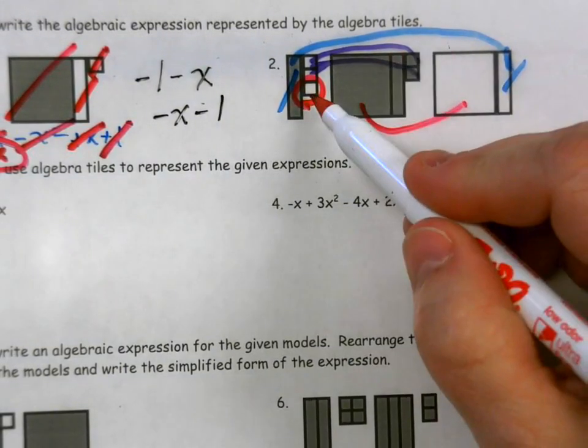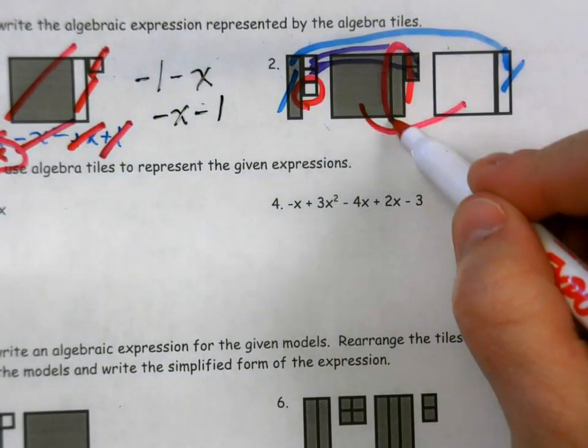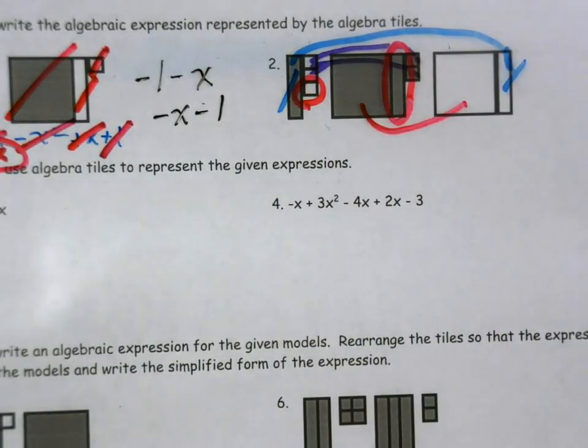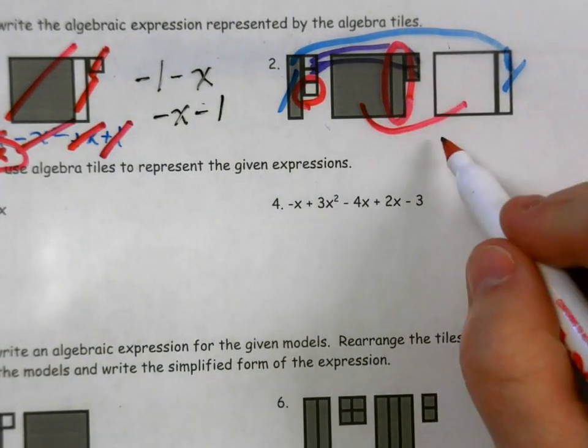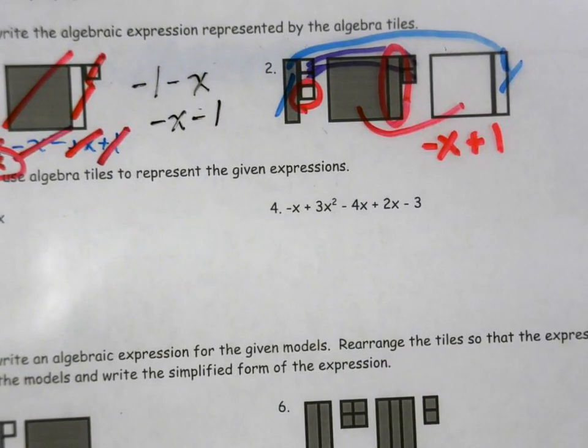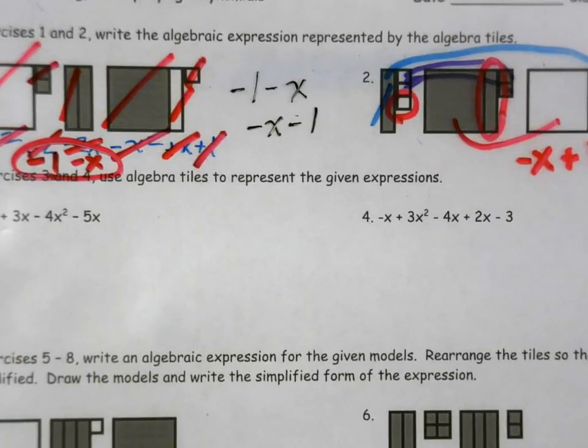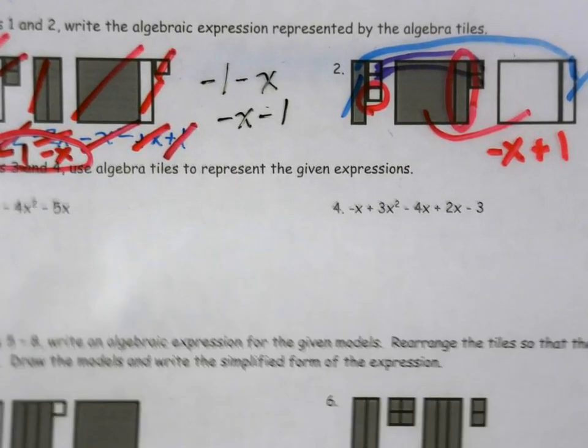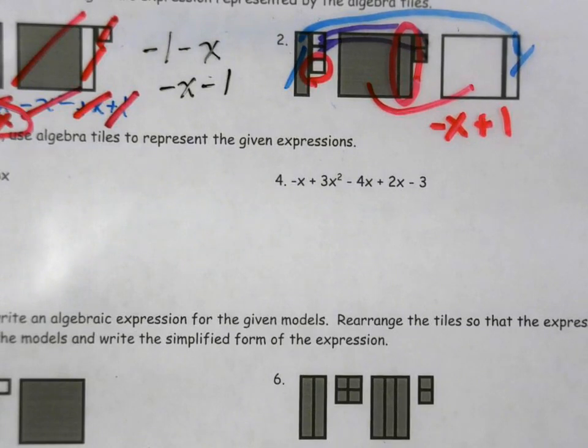This one is canceled and this one is not canceled. So we've got a negative x plus 1 for our final answer after we canceled everything. Is everybody following along how we're canceling? You can mark them out. You can show your work however you see. I was showing 2 different ways you could show. The easiest thing is to maybe redraw them, but there's not enough room on your notes to redraw them next to each other so you can see that they've canceled each other out.